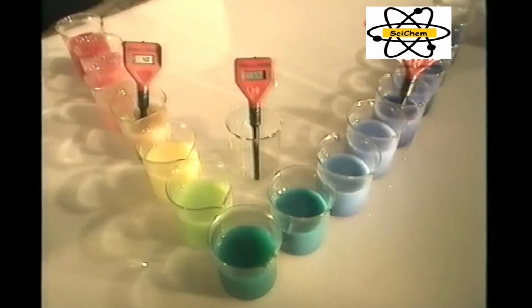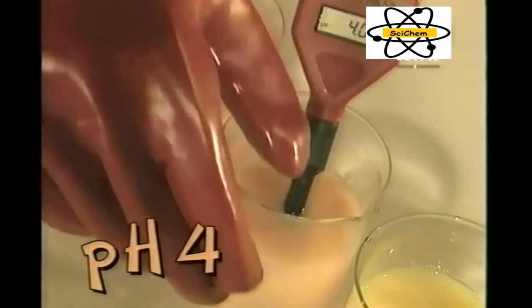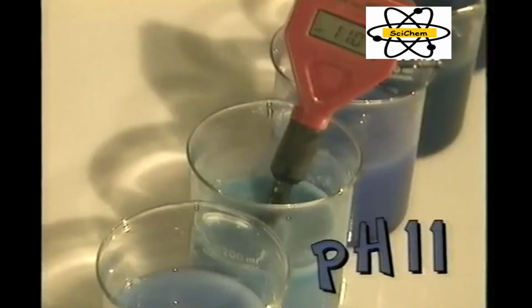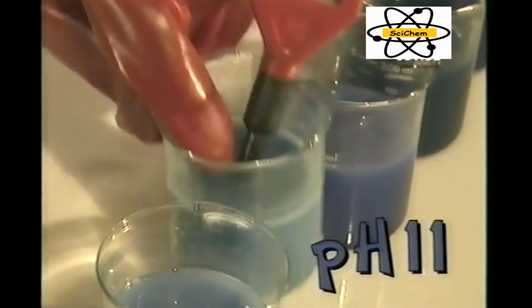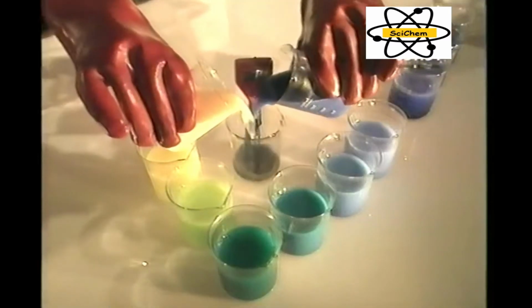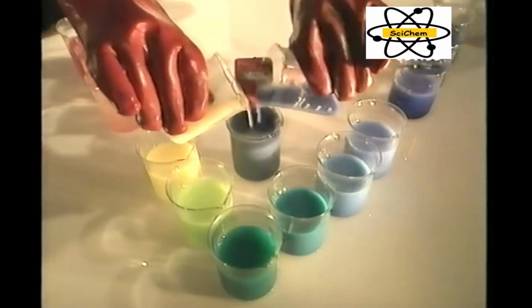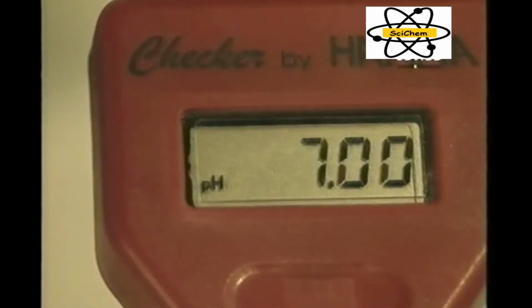You'll need to know what happens when acids react with different substances. When an acid reacts, its acidity is reduced because the hydrogen ions which govern its pH are used in the reaction, which means its pH moves up towards 7.